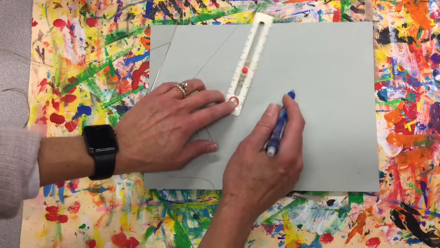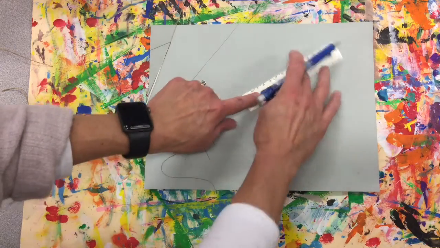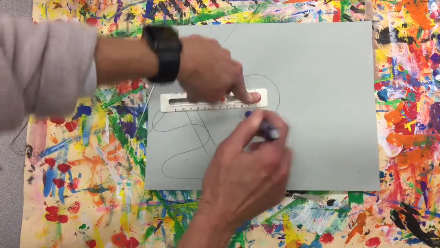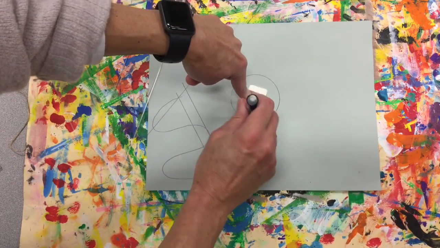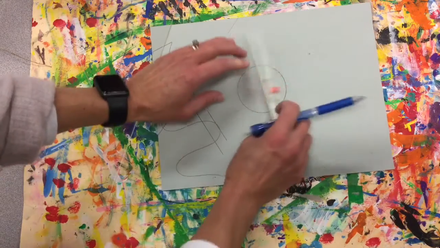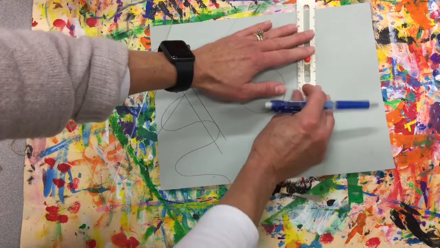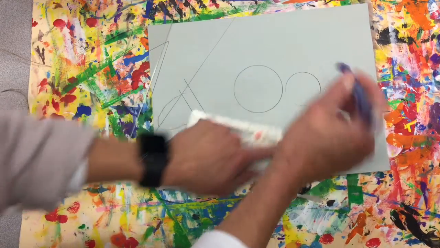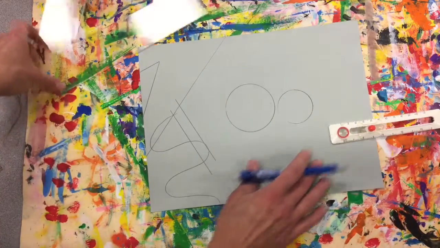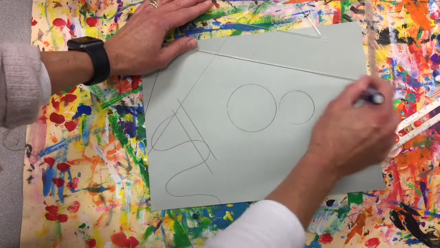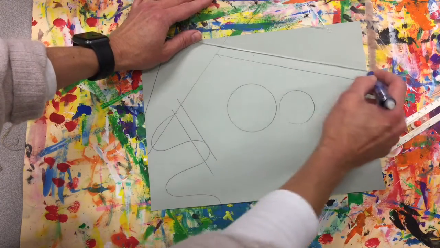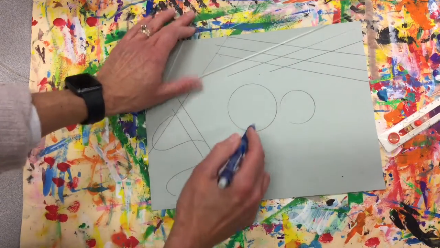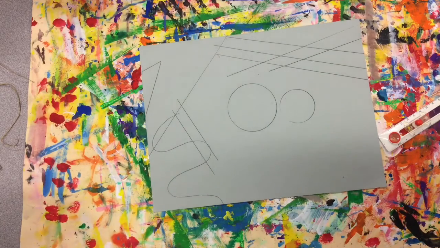If you want to do circles, you'll hold this spinny part. You're going to stick your pencil in that hole and spin it around. If you want a smaller circle, move that a little closer. It's nice to overlap some shapes and lines. I wouldn't make too many small areas because you will be painting all these.